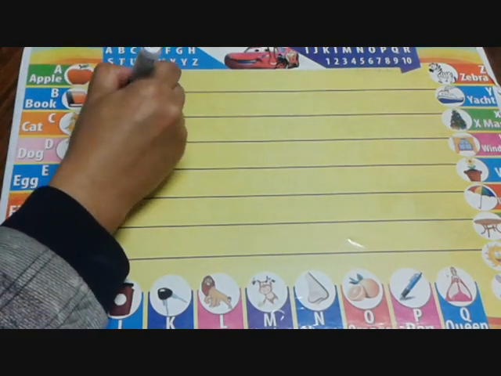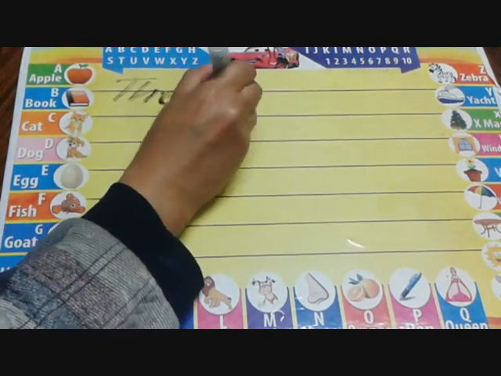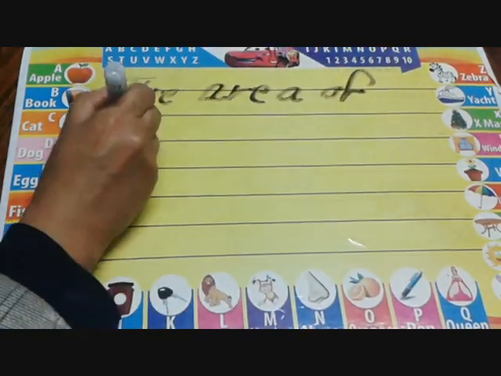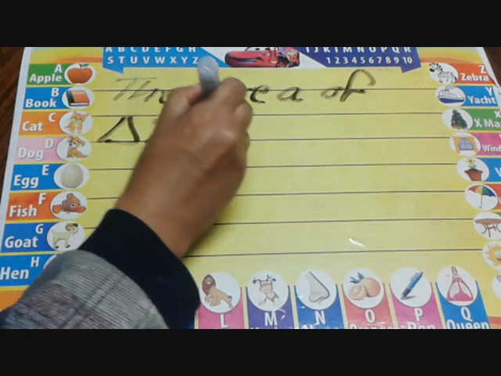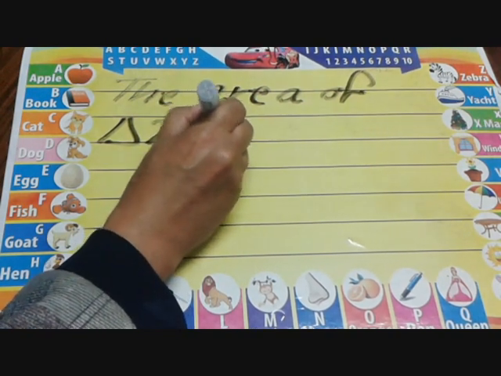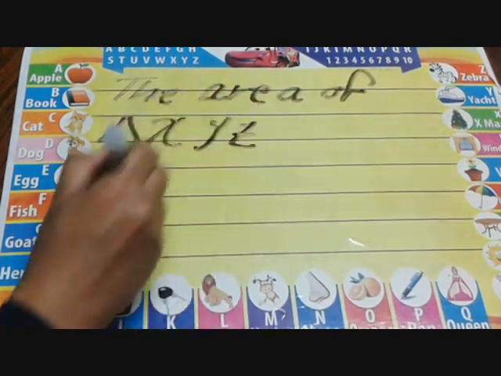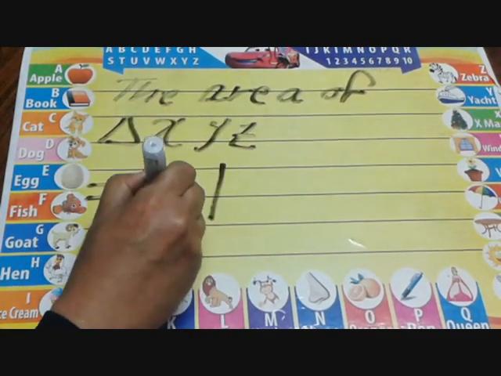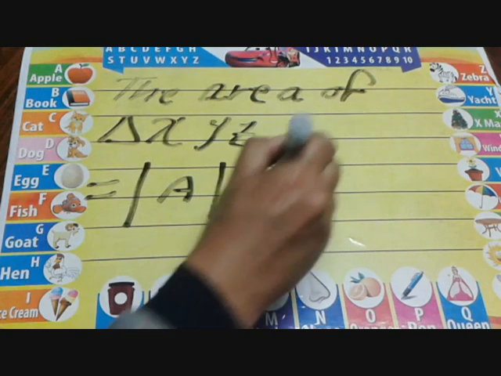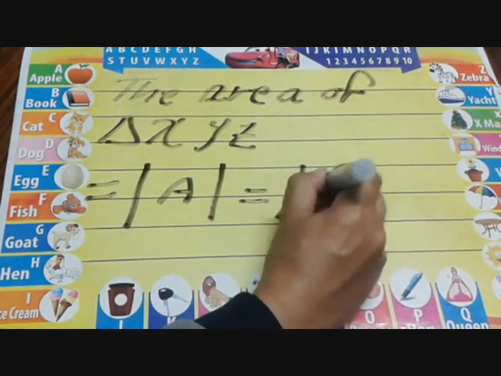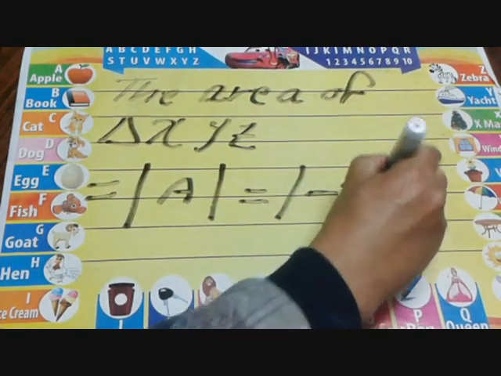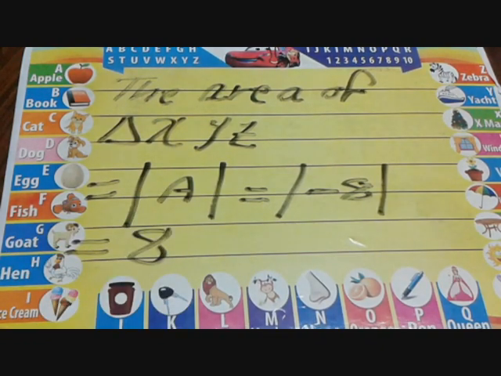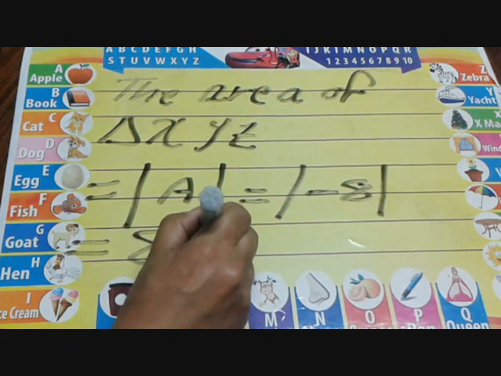The area of triangle XYZ equals the absolute value of A, equals the absolute value of negative 8, equals 8 square units.